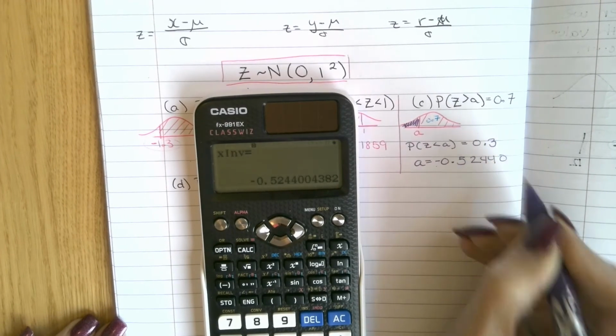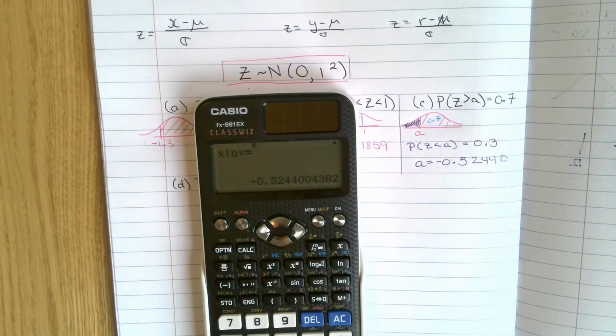And so then that's our A value there, negative 0.52440. Right, and again, it does make sense. We're definitely less than the mean. The mean is 0, and our answer ended up being a negative value. Normal distribution helps us with being able to see if our answer makes sense.